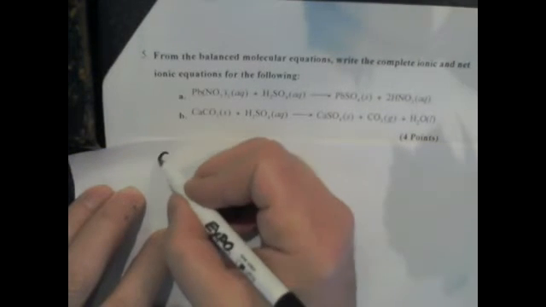So in B, it's the same thing again. I'm keeping an eye out for covalent molecules, weak acids, and solids. I'm not going to dissociate those. And I am going to dissociate strong acids and aqueous ionic compounds. All right, so this makes it a little easier.